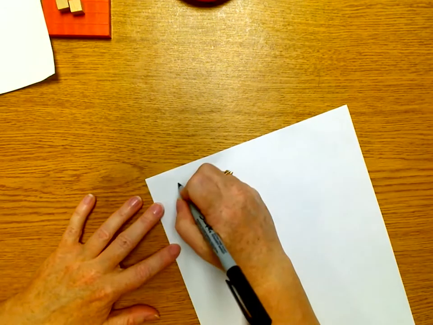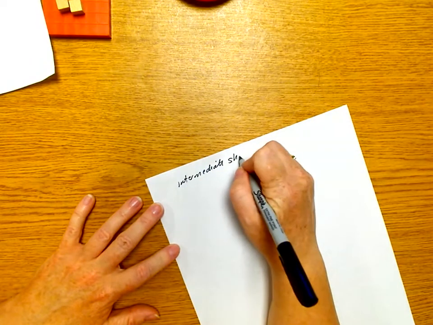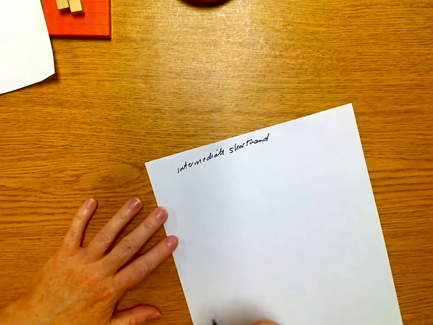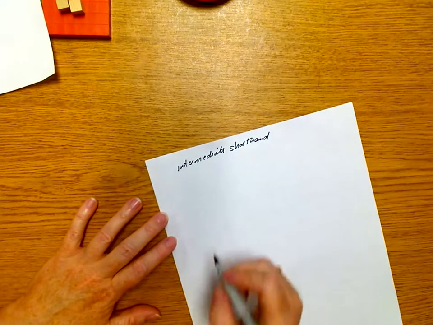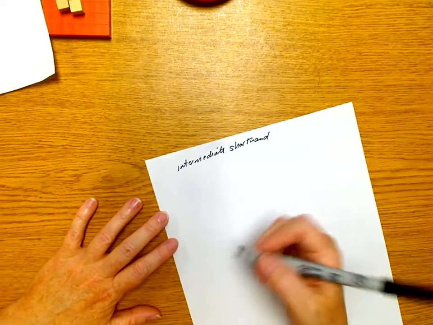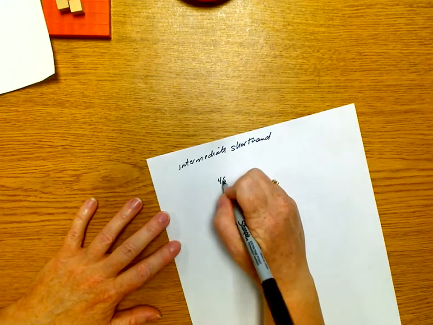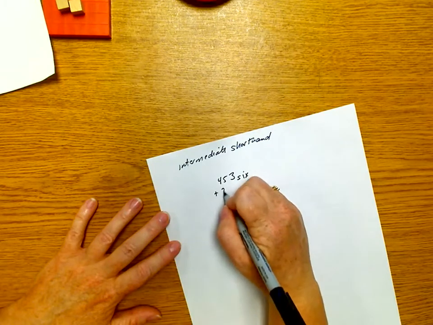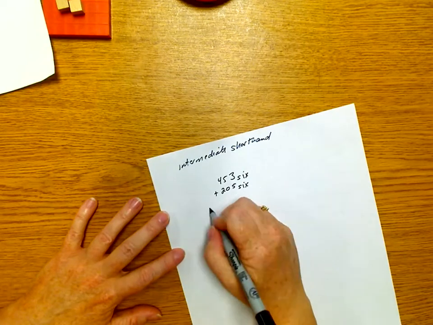Okay, let's move on to an intermediate shorthand. This is intermediate because it has less explicit information written down than the place value chart, but more explicit information written down than our shortest shorthand, the standard algorithm that we usually use. So I'm going to set this up like our usual vertical addition here. So 453 base 6 plus 205 base 6.